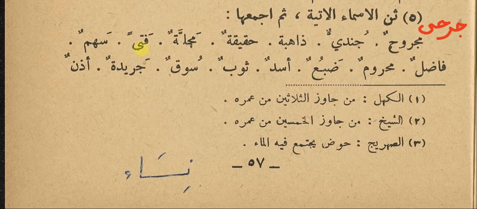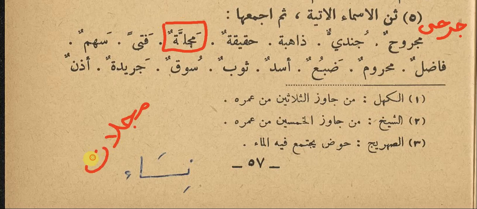So if we take مجلة, this is a magazine. It's مجلات. That's for another type of feminine plural. I said I will cover some of the feminine plural, sound plural. Notice you only add the ta to it.